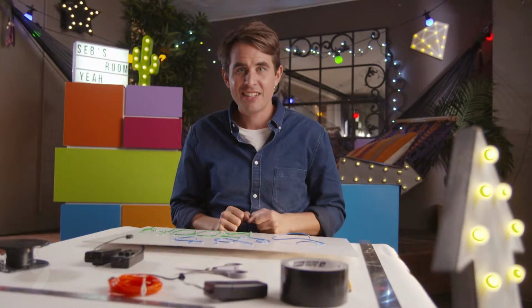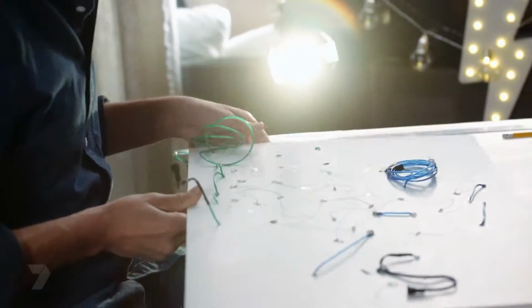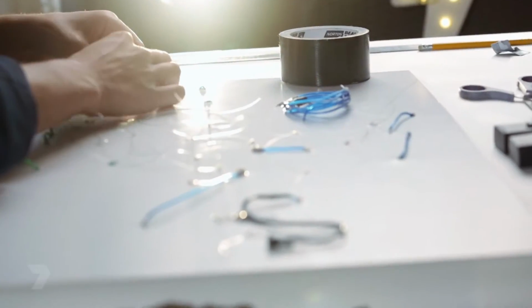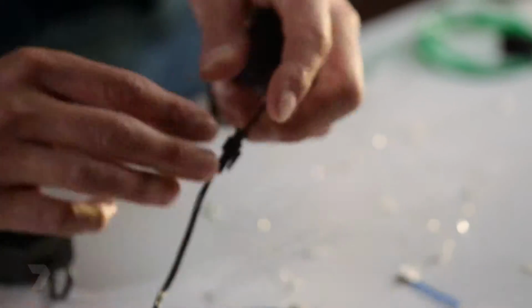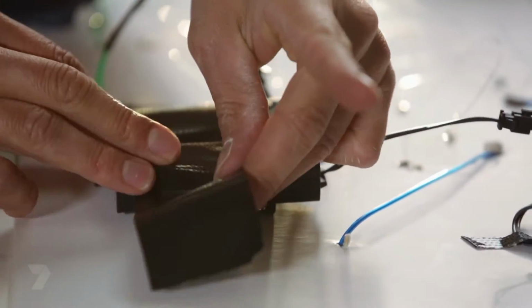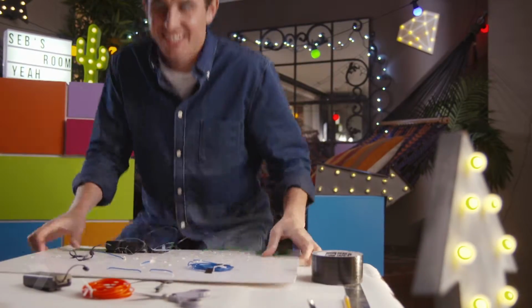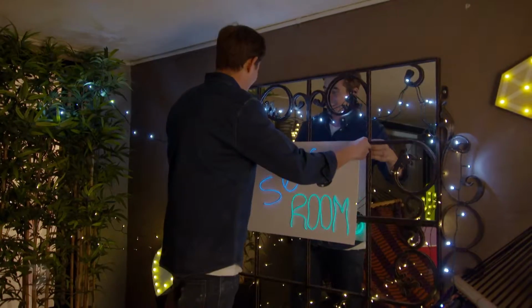So the letters are finished. It's time to plug in the battery packs and light it up. Roll up the excess wire and stick it down. Clip in the battery to the wire, and then we'll just stick them down with the tape. All right, time to hang it. This is a pretty cool thing to make out of a piece of cardboard and some lights. Look pretty cool in any room.